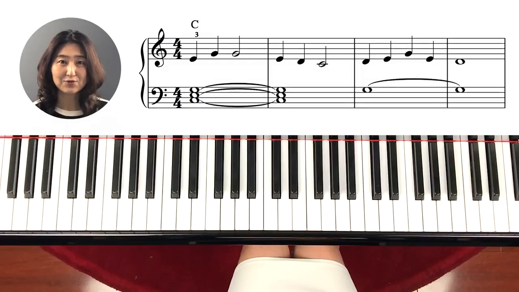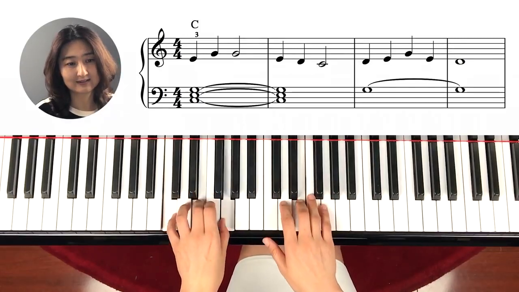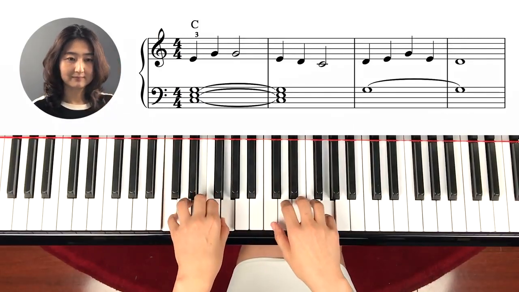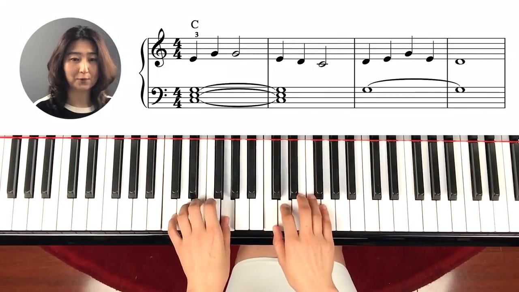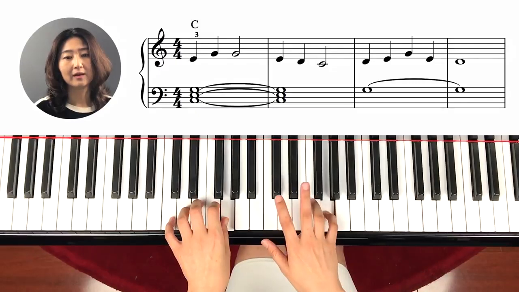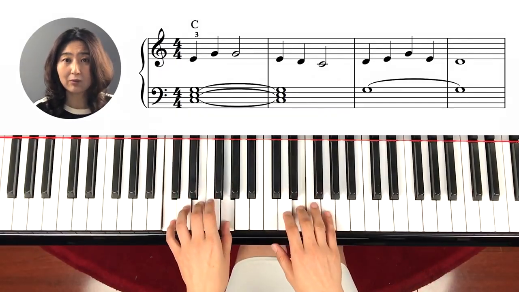This song is from New World Symphony by Dvorak. It's in the second movement. This is a very beautiful melody line. And it goes slow too. And it's played with the oboe.